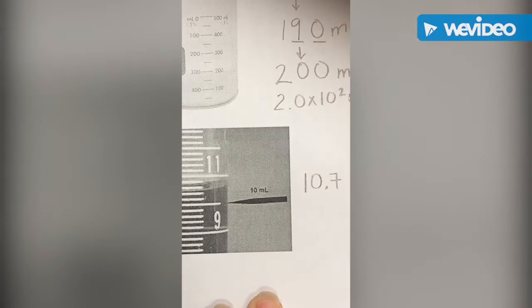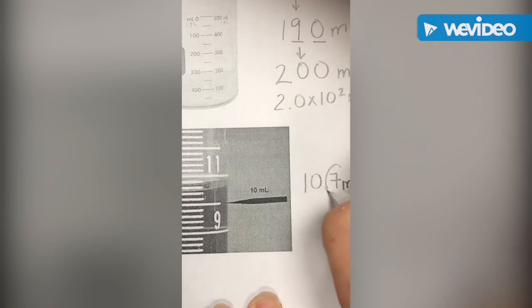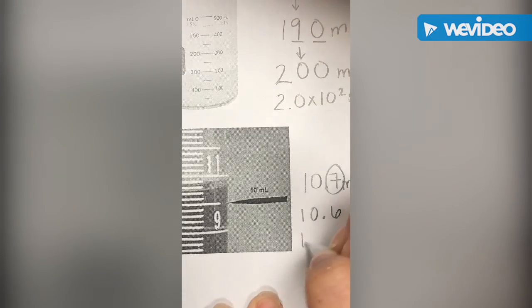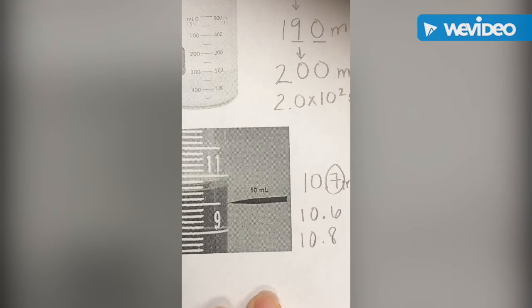I think it's 10.7 milliliters. Since this is my estimated digit, you might also have said 10.6 or 10.8. All of those would be considered correct, because we know the 10 for sure, and this digit is our estimated digit.